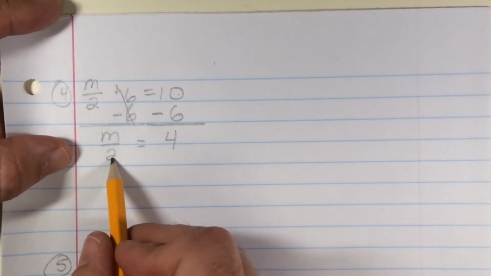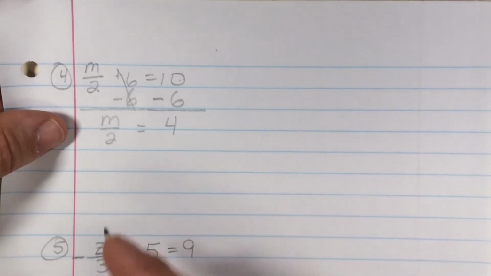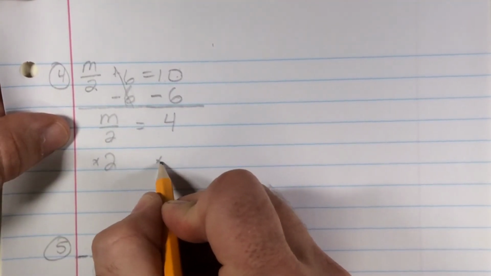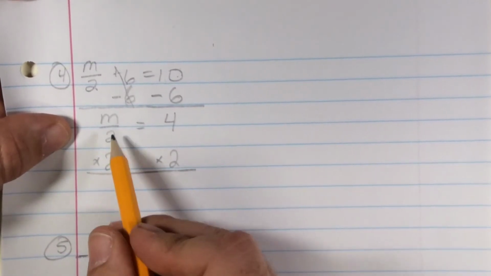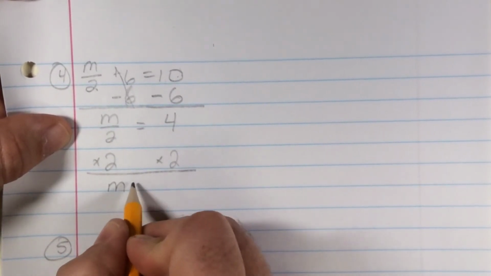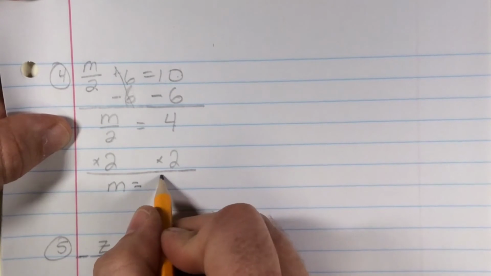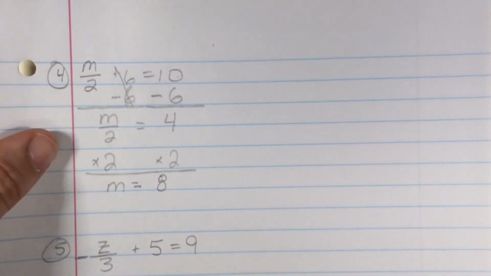Now we're going to multiply both sides by 2 to get rid of that. So I'm going to put multiply by 2, multiply by 2. This will cancel out, leaving us with just m. 4 times 2 is 8. M equals 8.